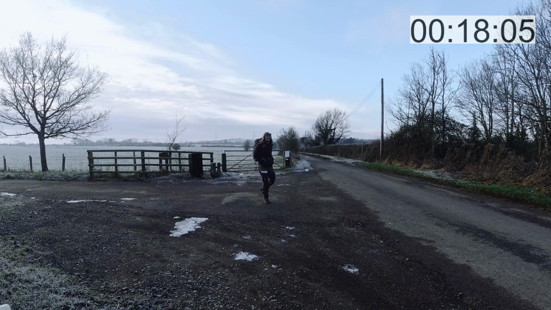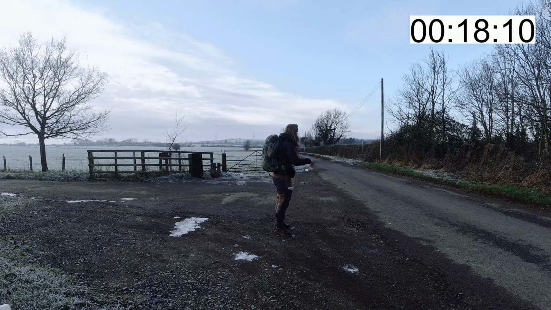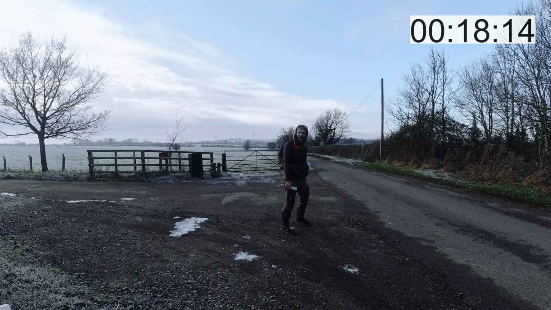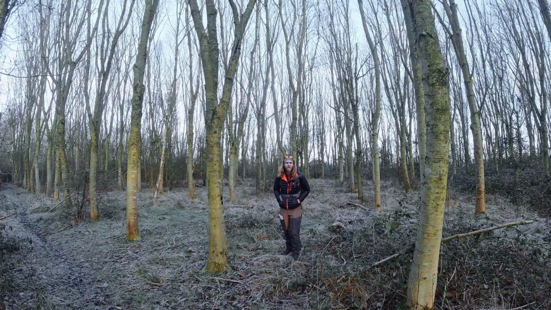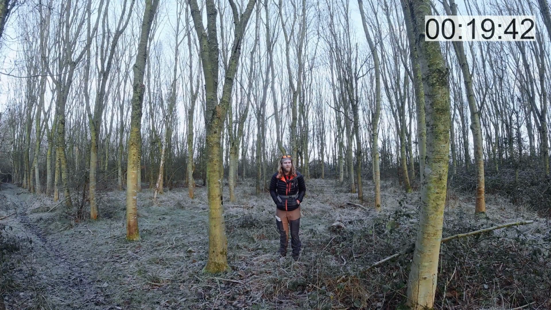So as you can see, I've just reached the end of the track where it meets the road, and here is the entrance to my woodland. So I'm going to go have some lunch. So here I am at my end point. Going to have some lunch now, but that all took 19 minutes and 45 seconds, so the timing wasn't too bad either.